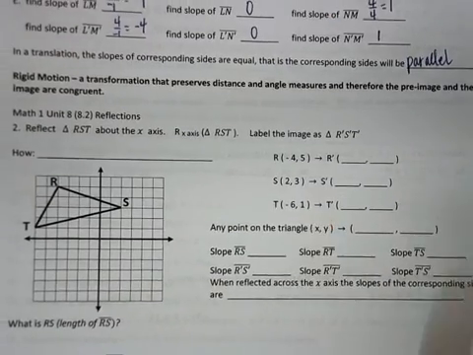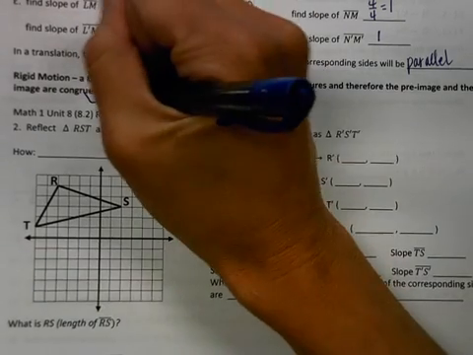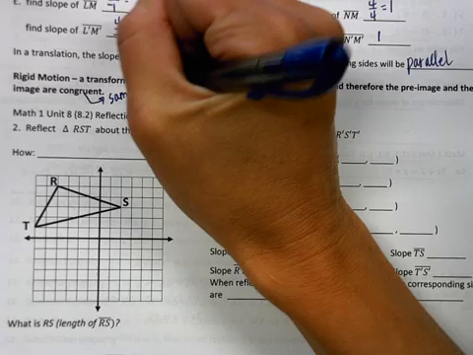Rigid motions. Okay, so rigid motion is a transformation that preserves distance and angle measures, and therefore the pre-image and the image are congruent. What does congruent mean? Same. Very good. So if you don't know that, make a note that it means that they are the same or equal.